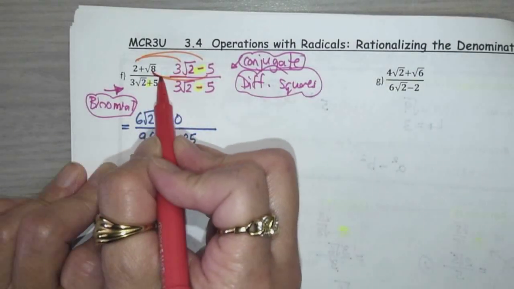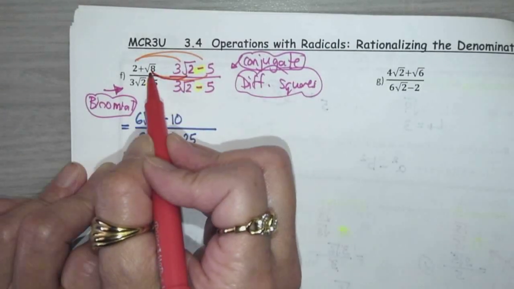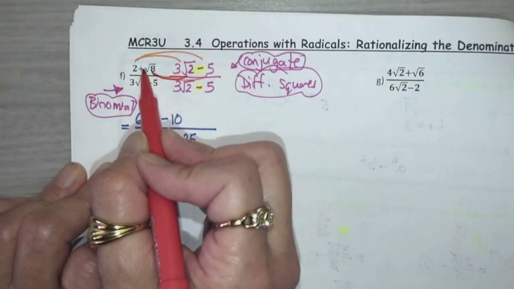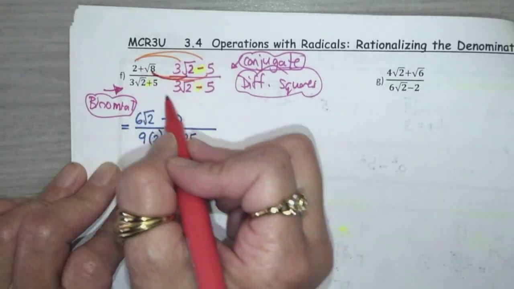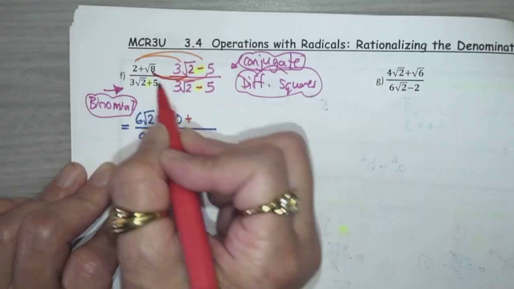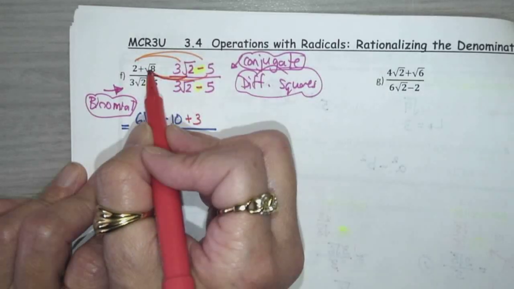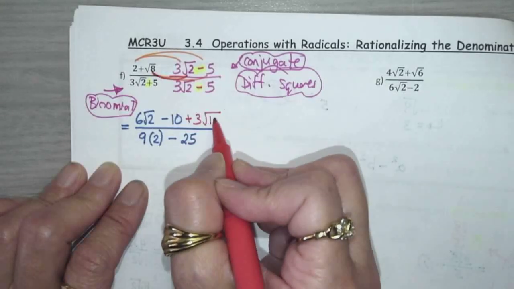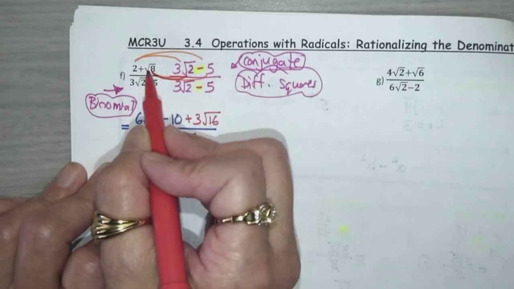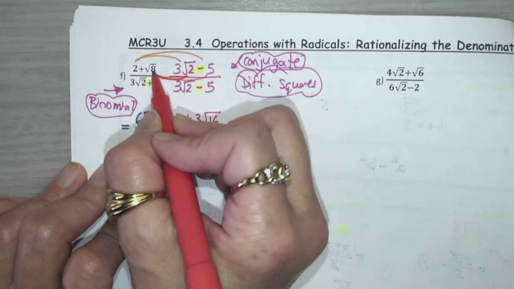So the 8 times the first one, root 8 times 3 root 2. Whole number, there's an invisible 1. So it'll be 1. So 3, whole number times, so 3, 1 times 3. Root times root, root 16. Does that make sense? So whole number times whole number, root times root. Do the next one.